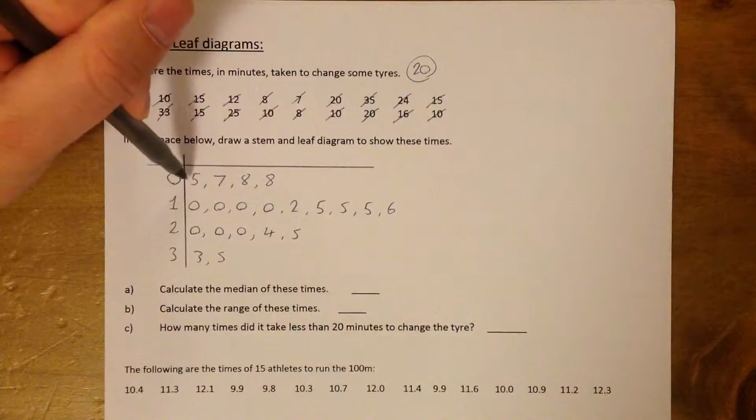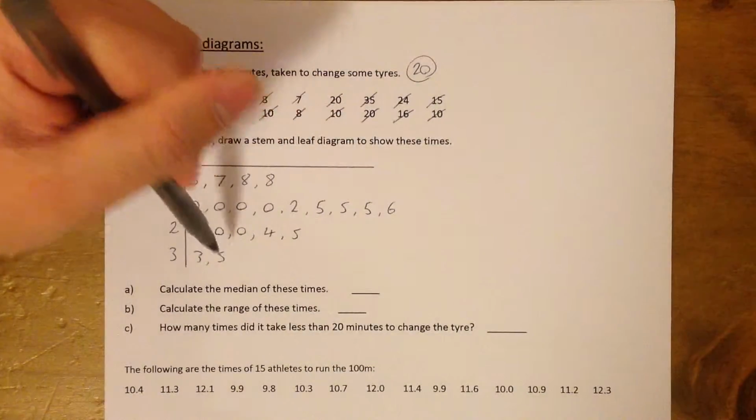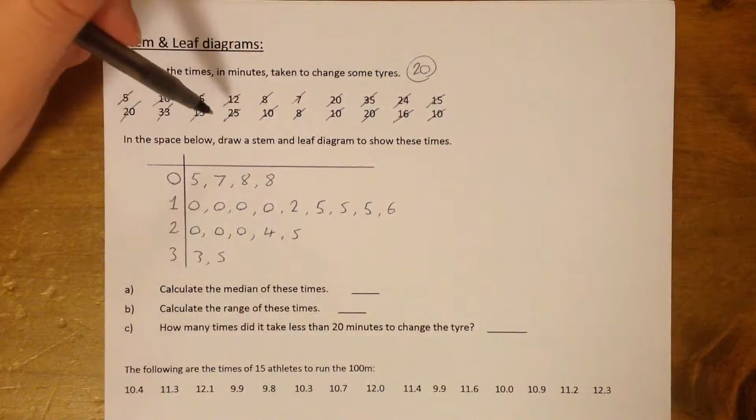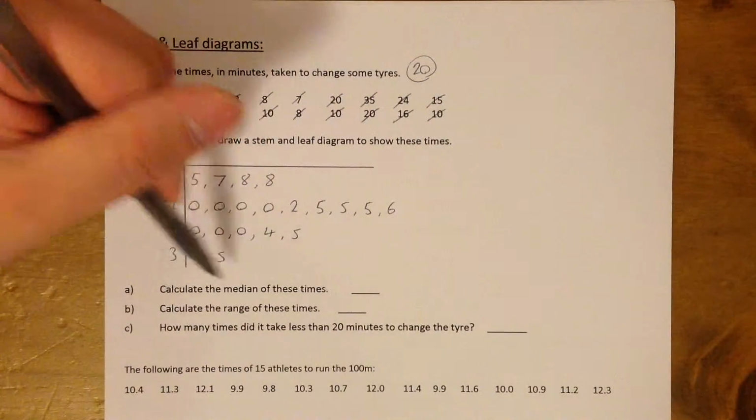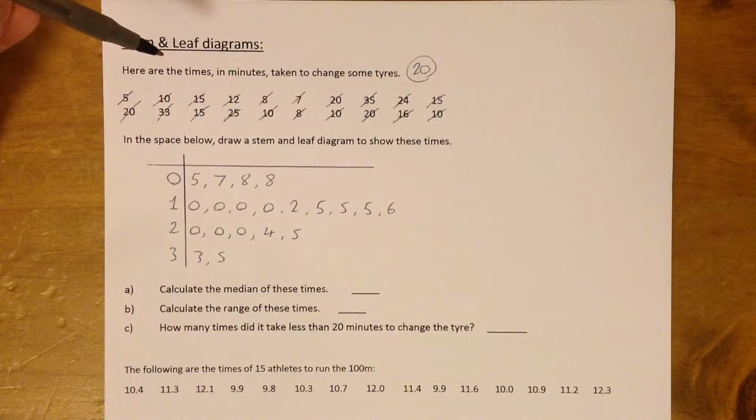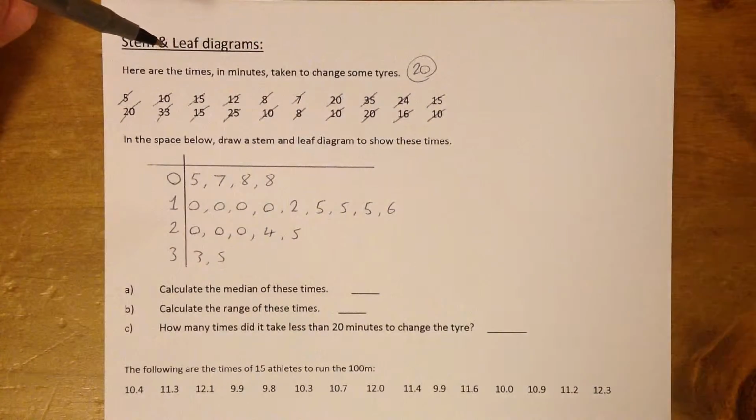It starts with the smallest number and it orders its way up to the biggest number. And usually it says in the exam, draw an ordered stem and leaf diagram. So that's what we've done there. Now before I even look at the questions, there's one other thing that's absolutely vital that sometimes people miss.